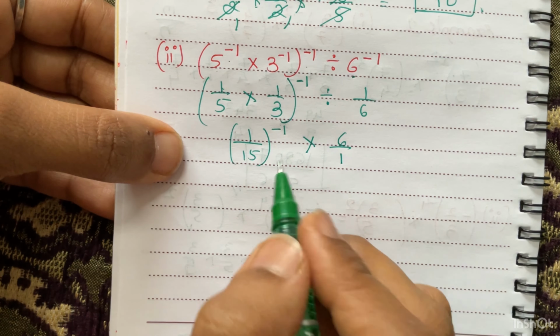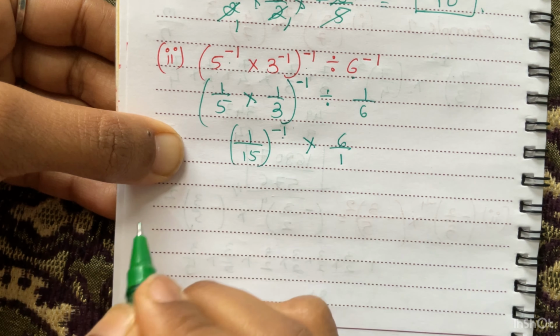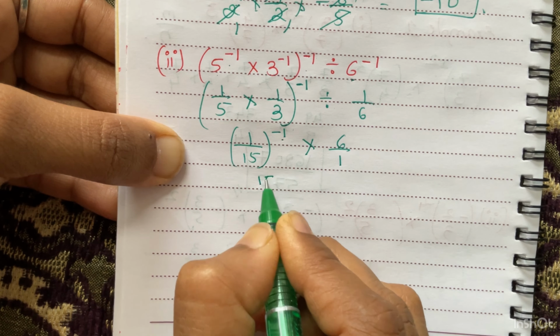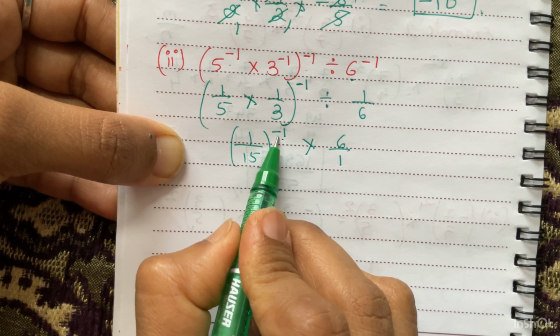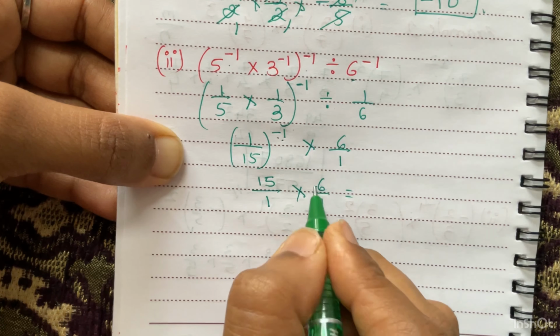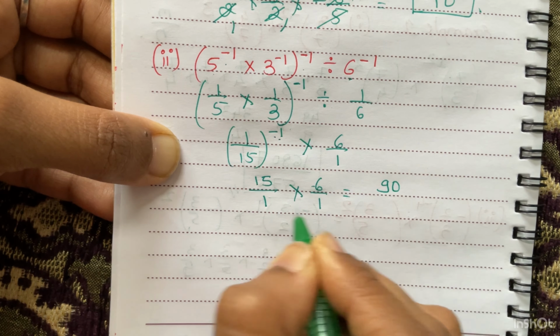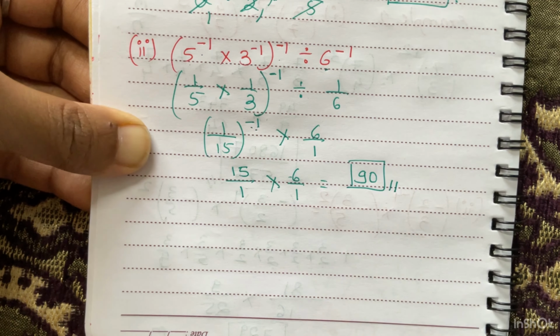Yes, everything is okay, but still we are having the power with a negative sign. Again we have to do the reciprocal of this, and I'll get now 15 by 1, and 1 is not necessary to write, but still I'm writing, and we got now plus 1 into 6 by 1. Okay, now 15 6s are 90. 1 into 1 we will get 1, but not necessary to write. So the answer we found is 90 here.